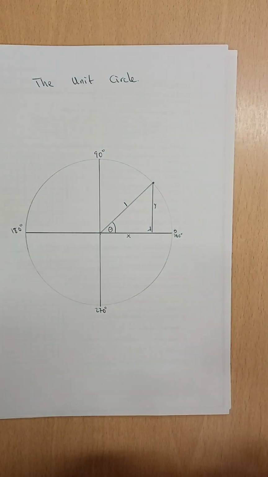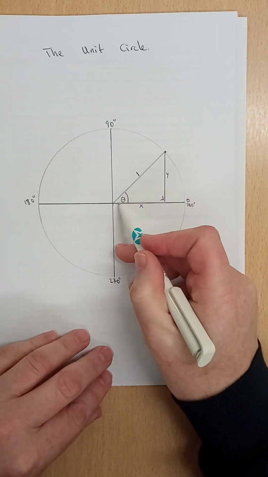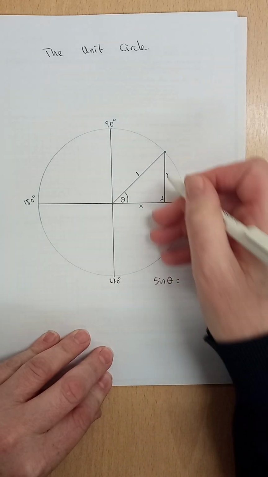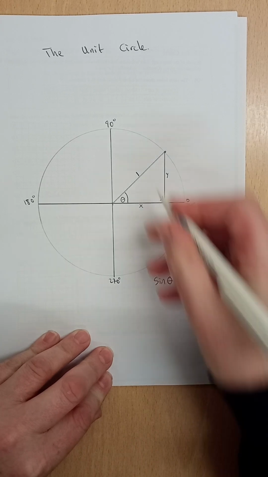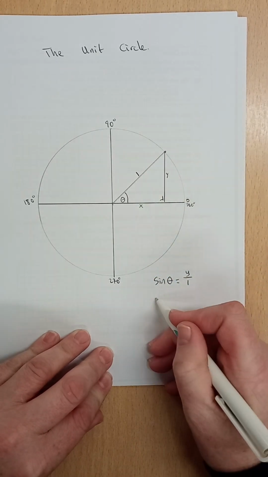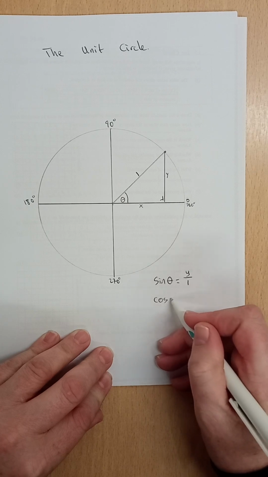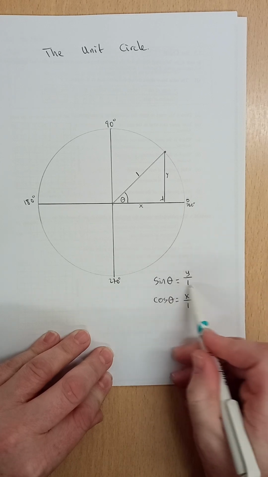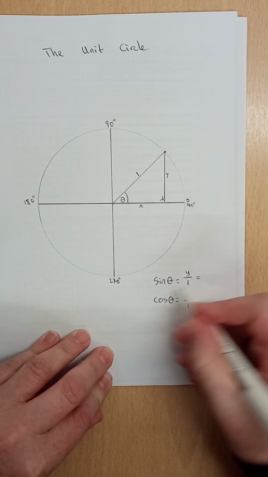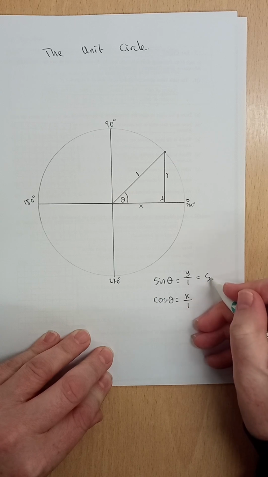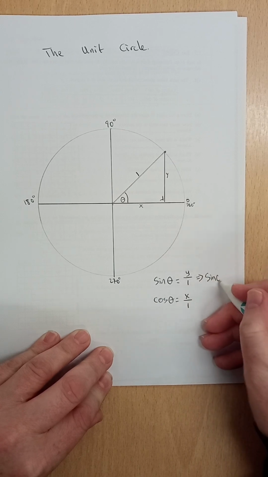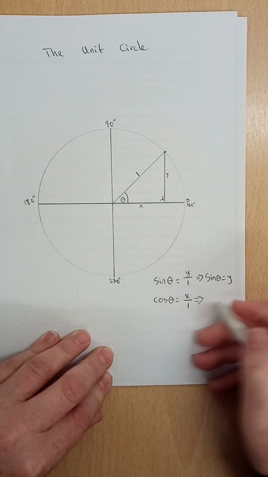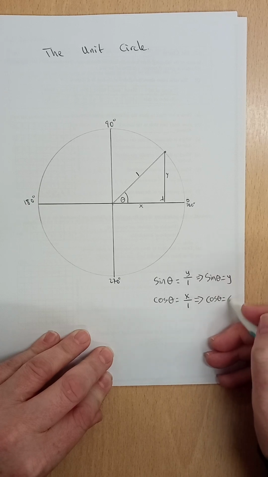Okay, so let's have a look at that and see how that would work. So let's have a look at the sine of this angle. The sine of this angle is equal to opposite over hypotenuse. And similarly, the cosine of this angle is equal to adjacent over hypotenuse. And as you can see, when a number is over 1, it's just that number. That means that the sine of theta is actually just the y component. And that also means that the cosine of theta is the x component.